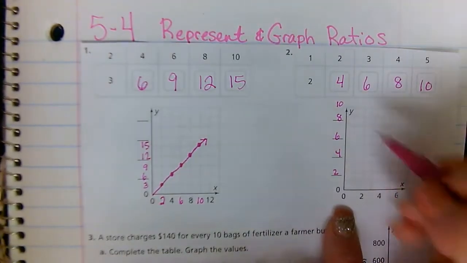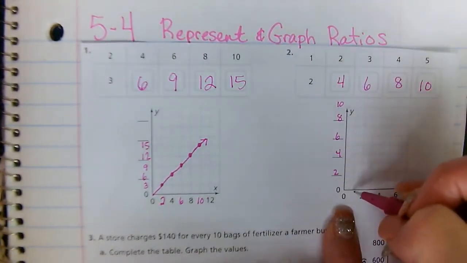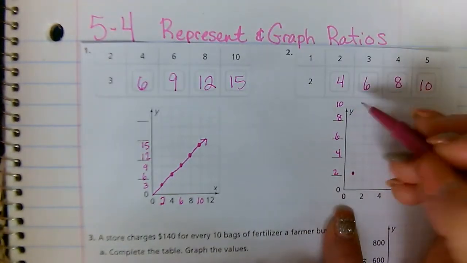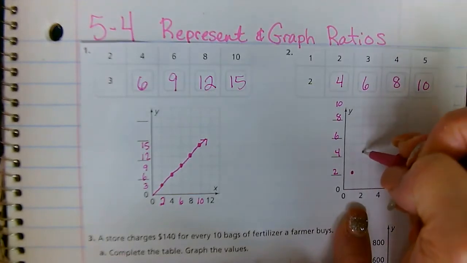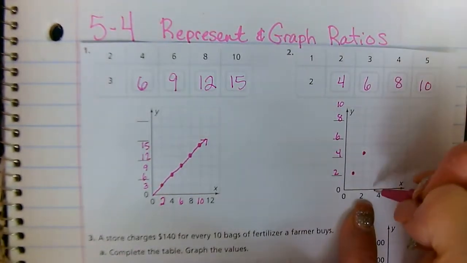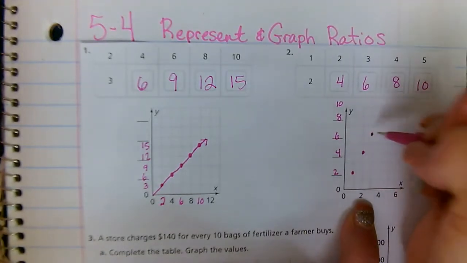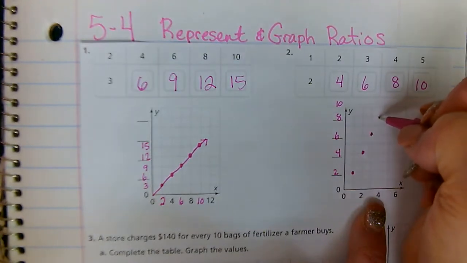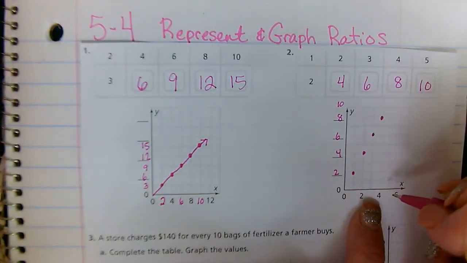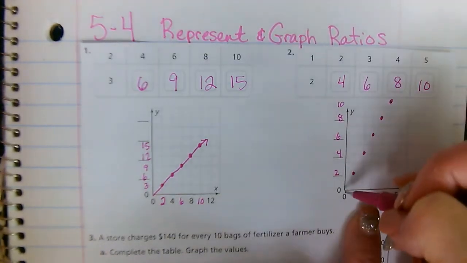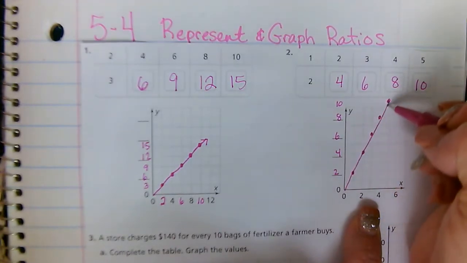So let's go here to the right 1 up 2, to the right 2 up 4, to the right 3 up 6, to the right 4 up 8, to the right 5 up 10, and we would draw our line through this one.